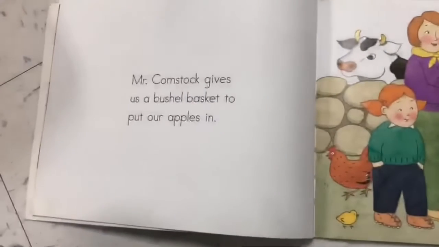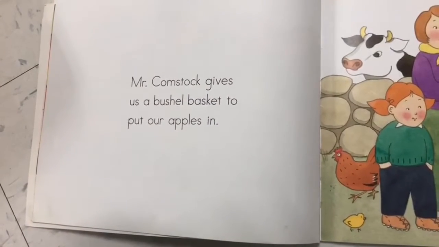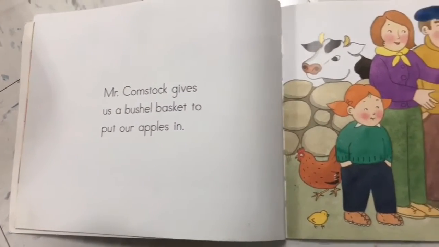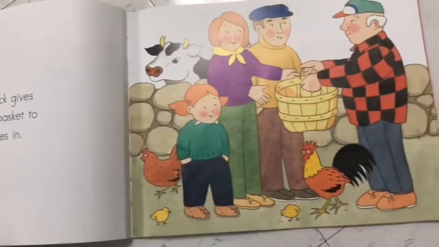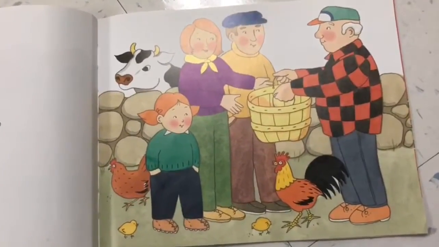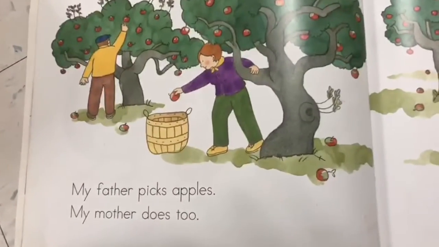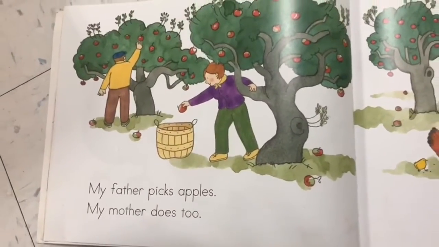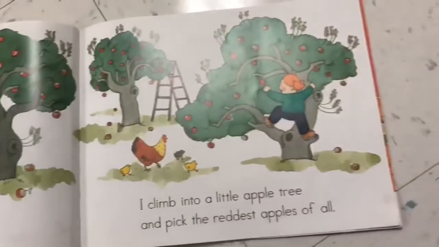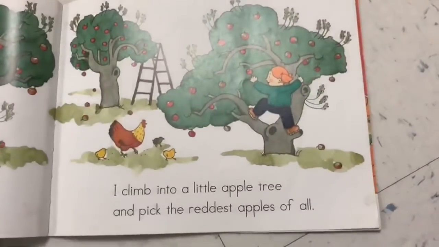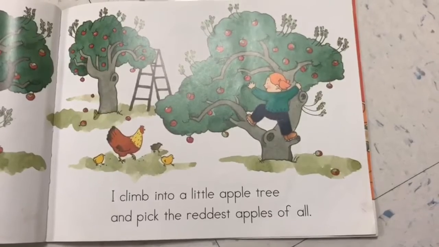Mr. Comstock gives us a bushel basket to put our apples in. My father picks apples, and my mother does too. I climb into a little apple tree and pick the reddest apples of all.